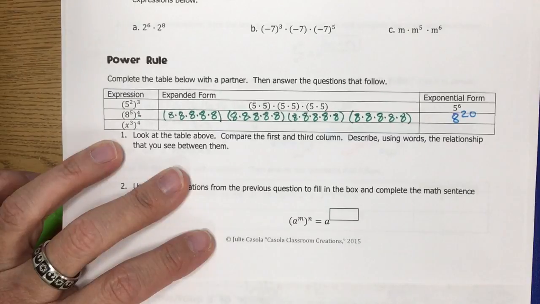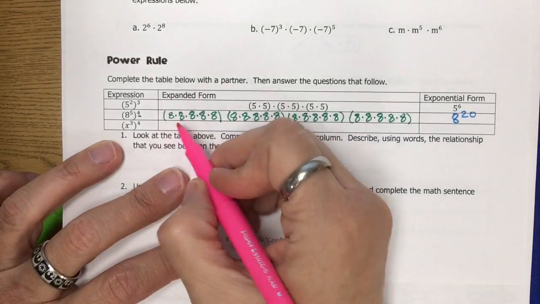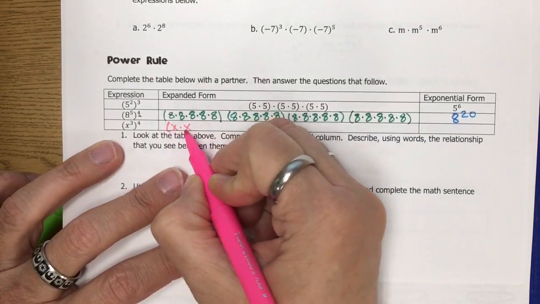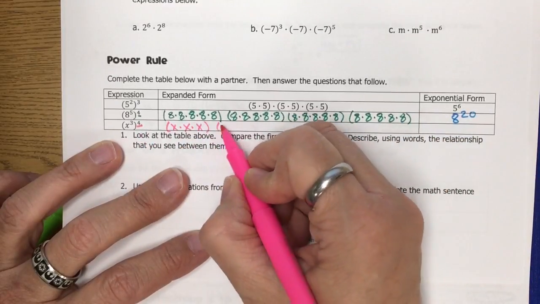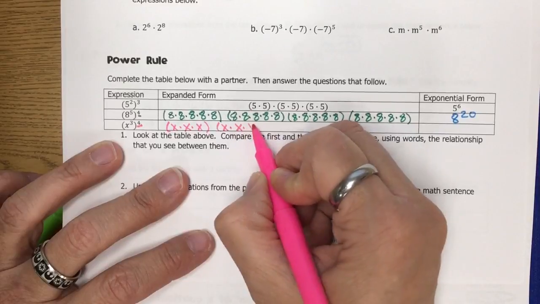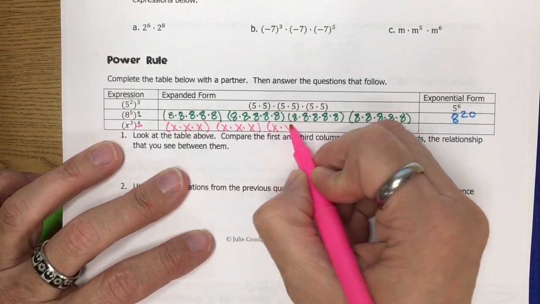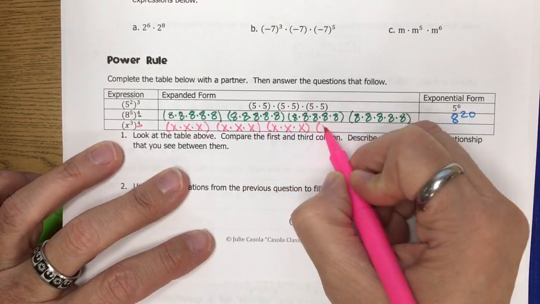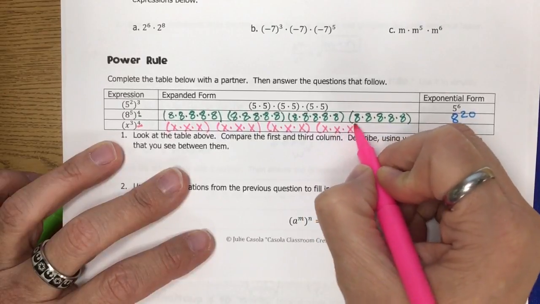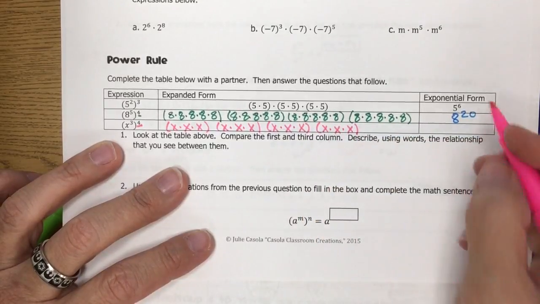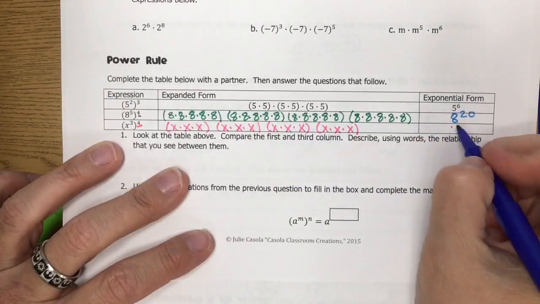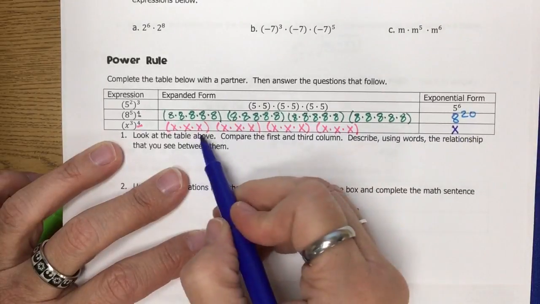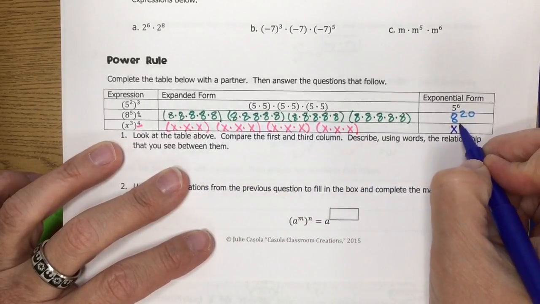Then I have x to the 3rd inside the set of parentheses. X times x times x. And that says to write that 4 different times. So x times x times x, x times x times x, and last but certainly not least is x times x times x. So how many x's do I have? So 3, 6, 9, 12. I have 12 of them.